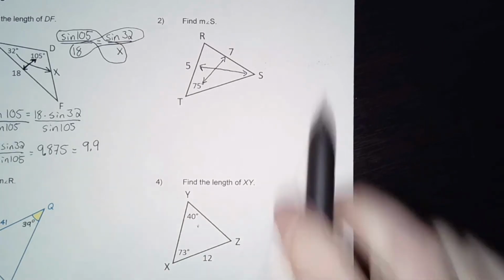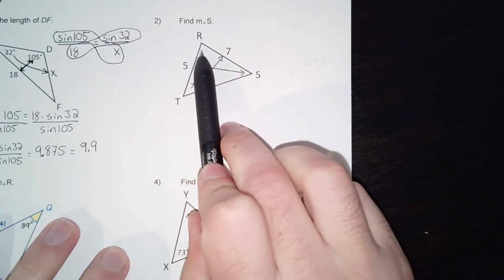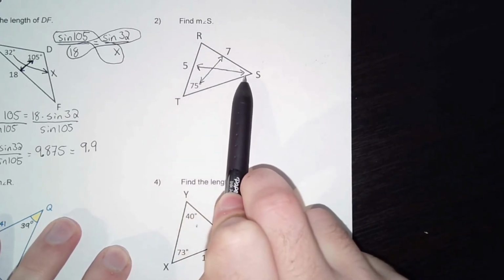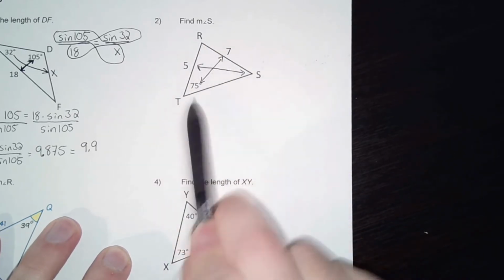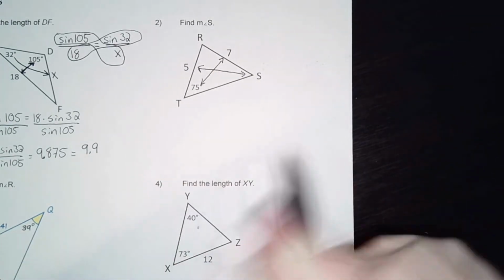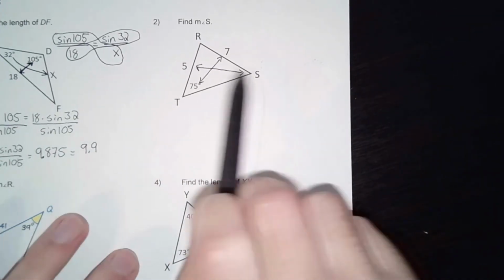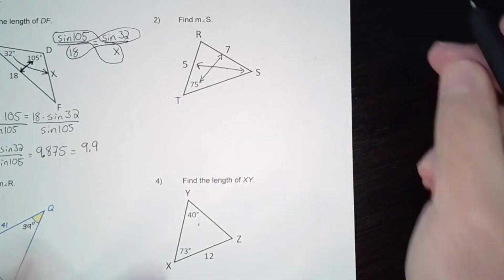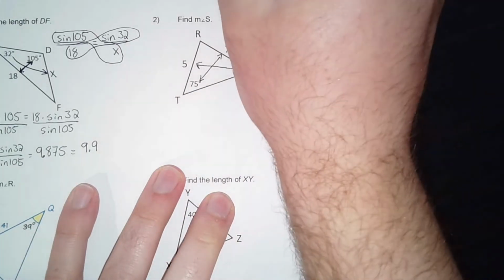Now, just real quick here, if I gave you this information and asked you for angle R, what I would do is exactly what I'm doing here. I would find S first, then you do your 180 minus your two angles. So you can still find all your angles. You just have to start by finding S because that's the information I'm given with the 5. So let's go ahead and get this thing set up, and then we'll talk about how we're going to solve this one. So again, I always start with my complete pair.